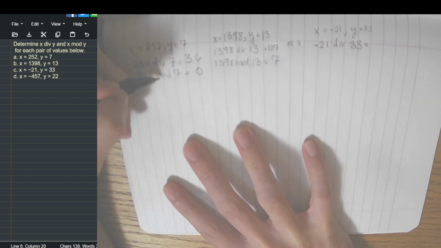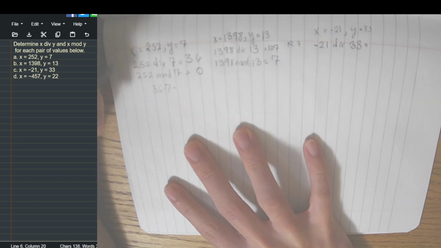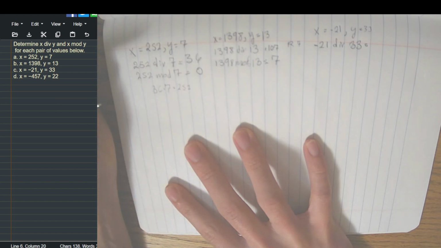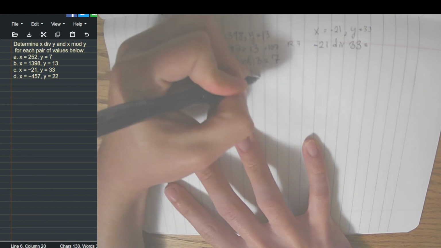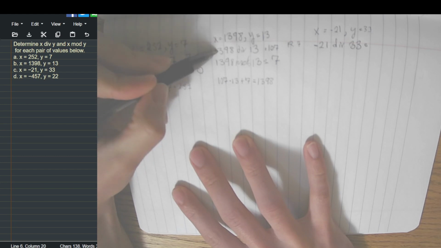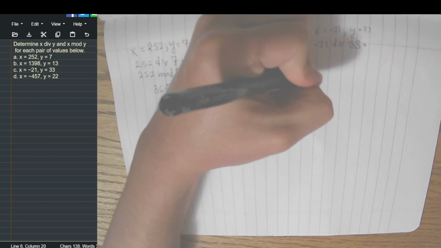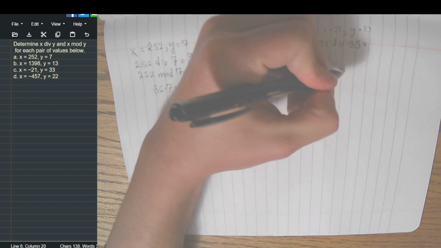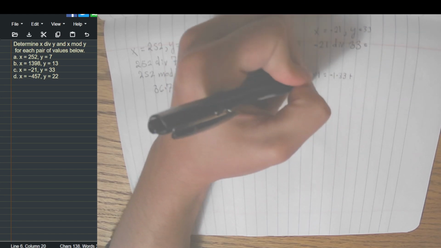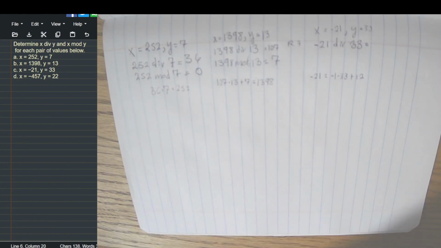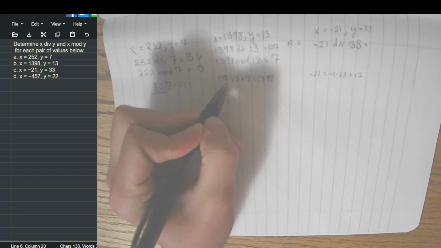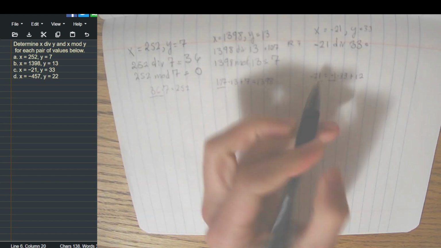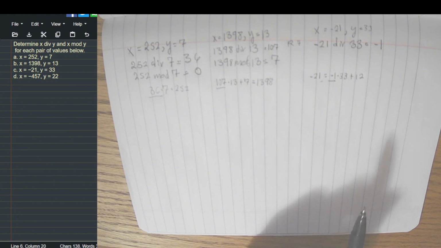For this example, we had 36 times 7 is equal to 252. For this example, we had 107 times 13 plus 7 equals 1398. These are both for the div operators. So for this one, I could write it as negative 21 equals negative 1 times 33 plus 12. And we get negative 21. So if we follow this pattern, where this was the quotient, then negative 1 will be our answer. The negatives behave a little bit oddly, but that is how you get there.